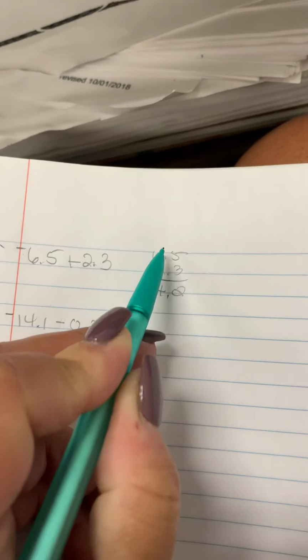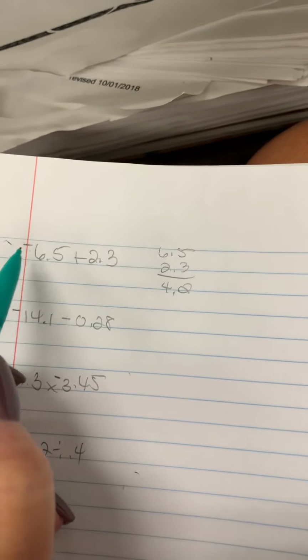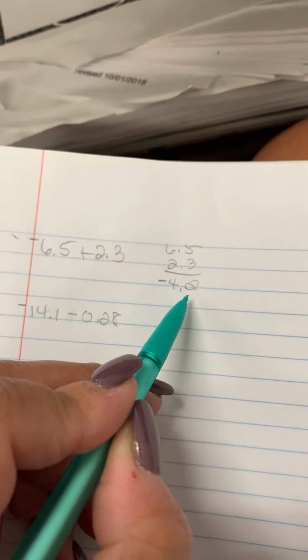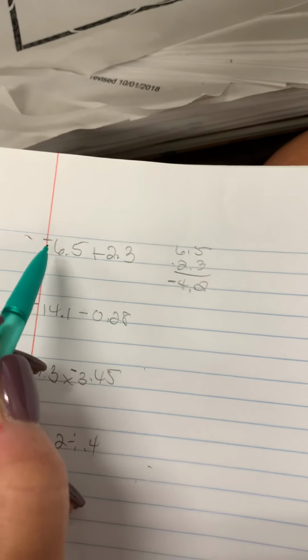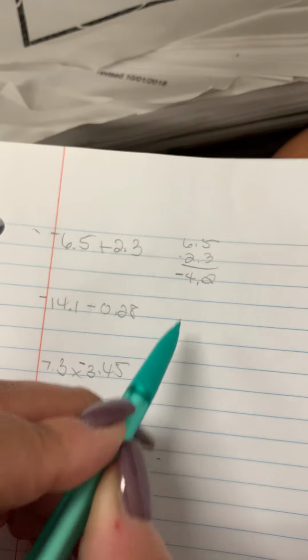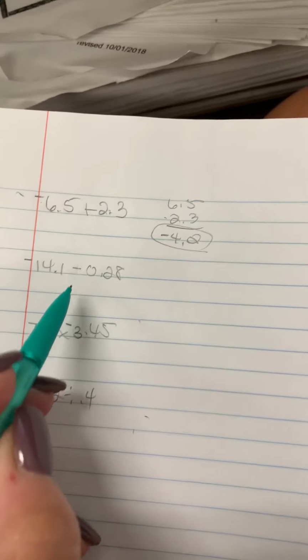get 4.2 because we're lining up those decimals, and take the sign of the bigger number. So I'm using rules of decimals to line them up when I subtract, and I'm using rules of integers to take the sign of the bigger number after I subtract. So that would be the answer to that question.